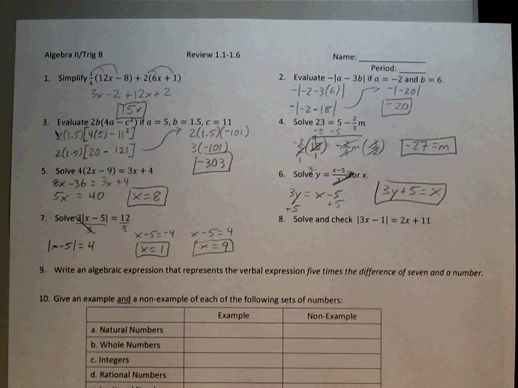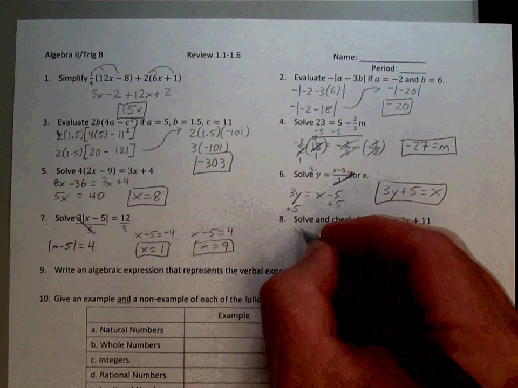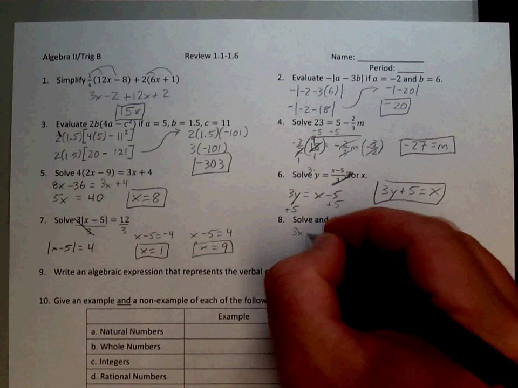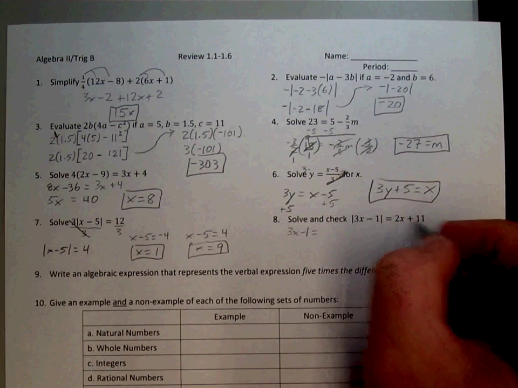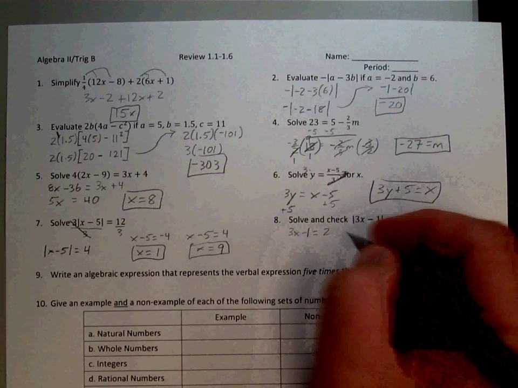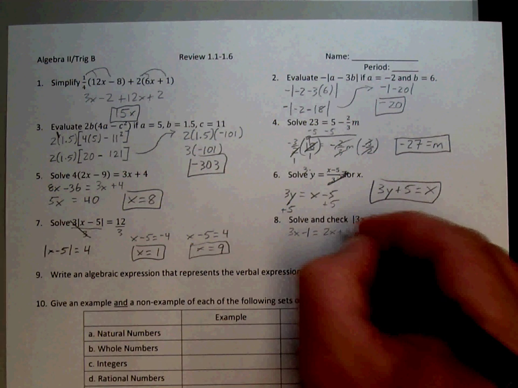Solve and check. On number 8, the absolute value is already isolated, so set up the two equations. 3x minus 1, what does it equal? Well, can equal 2x plus 11. Notice that's an algebraic expression.